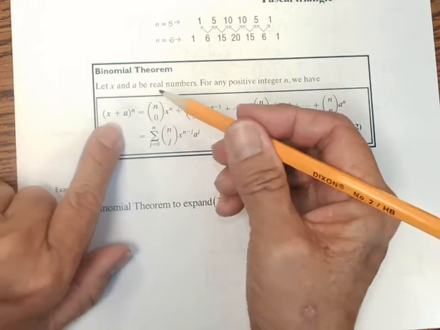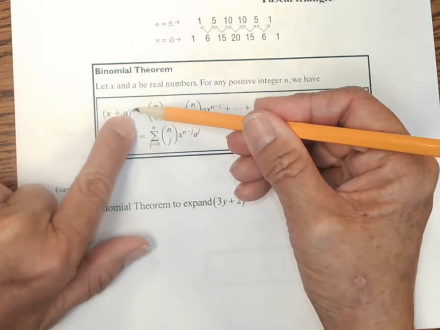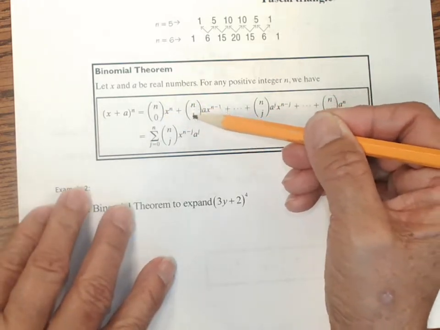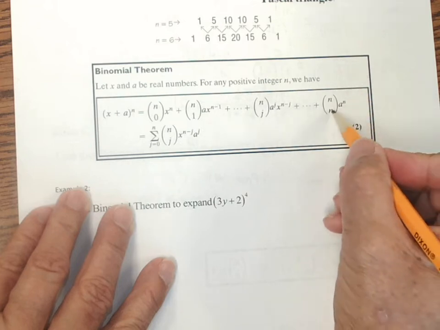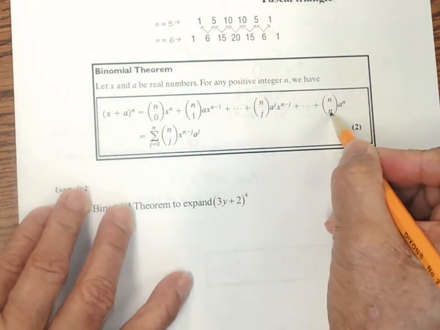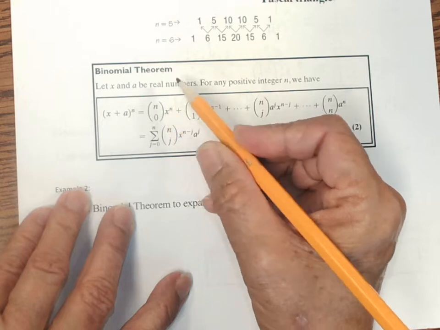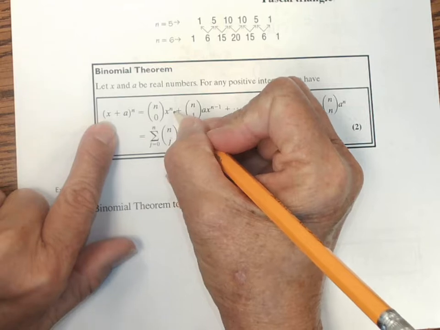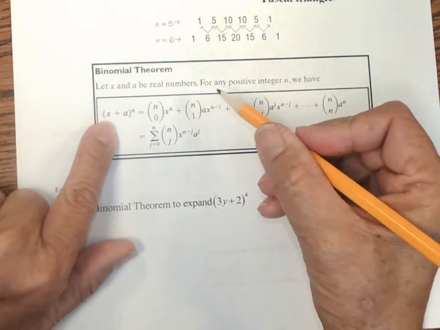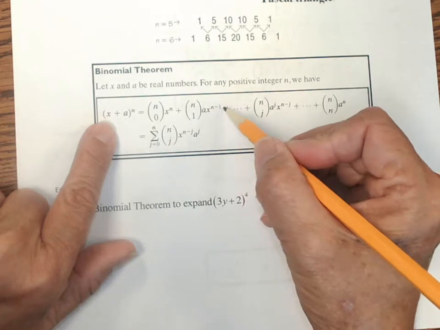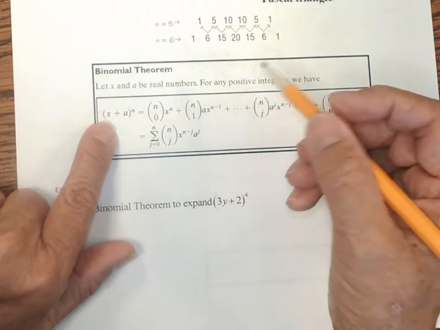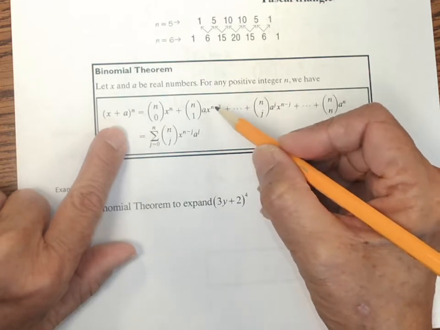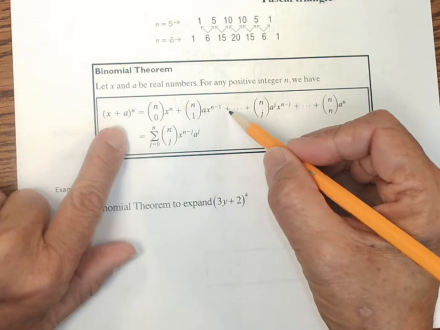And the way we find those coefficients is that whatever this exponent is, that is my j value, and then we're going to have 0, 1, 2, 3, etc., all the way up till we get to n. And what we're multiplying this by is, first one is x to the n, a to the 0. The second term is x to the n minus 1 times a to the first power. The next term would be n taking 2 at a time, a squared times x to the n minus 2.